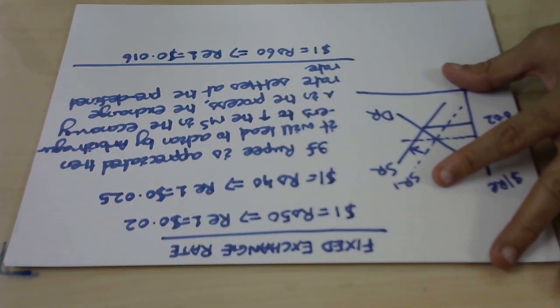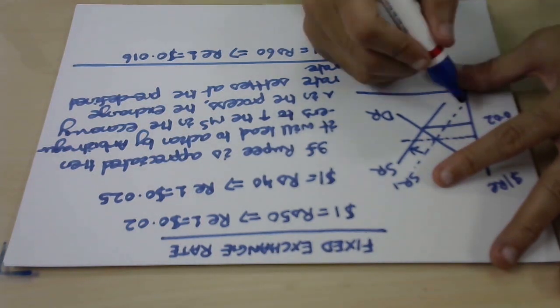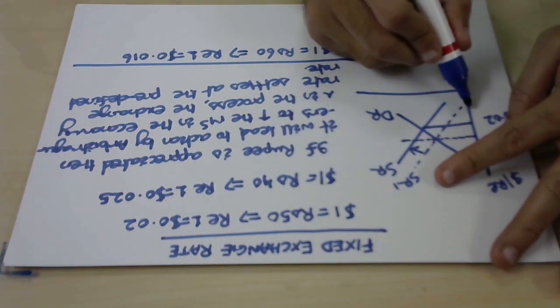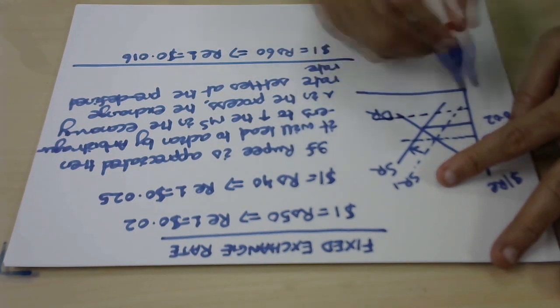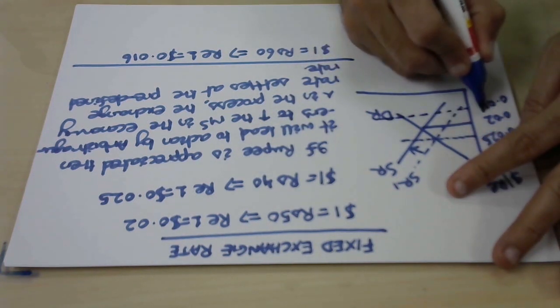So in the process what happens, the money supply, that means more money is going back to the central bank, and the money supply in the economy is declining. In terms of our diagram, suppose it was at 0.016.